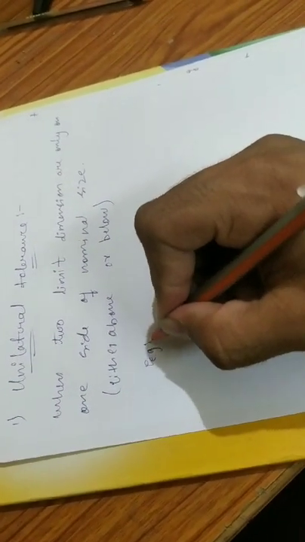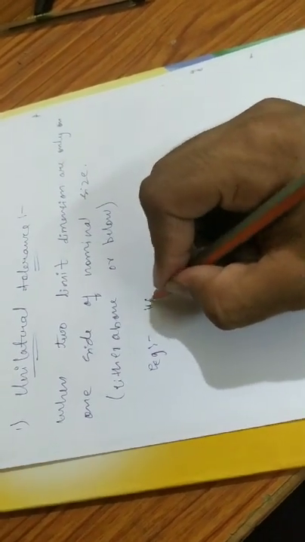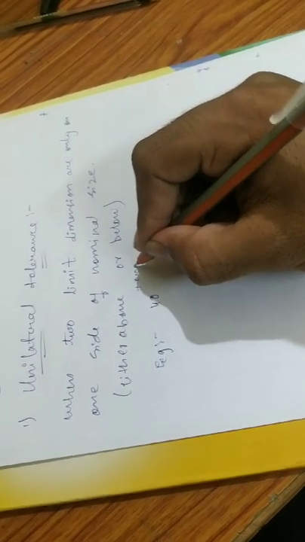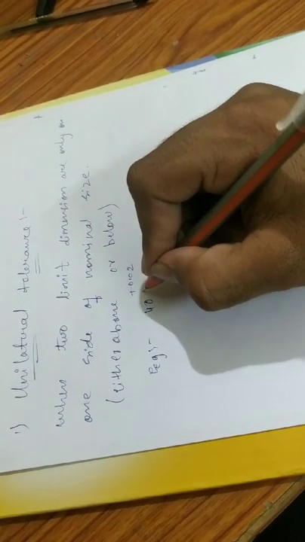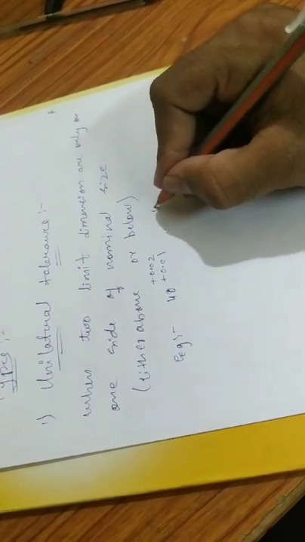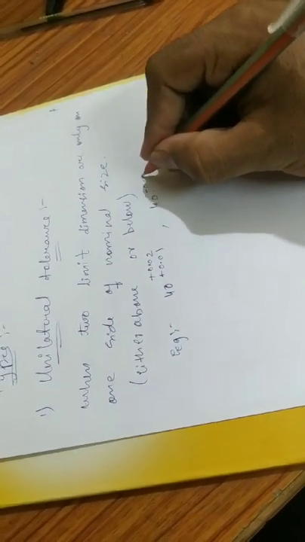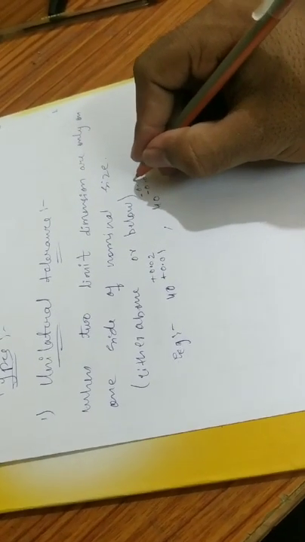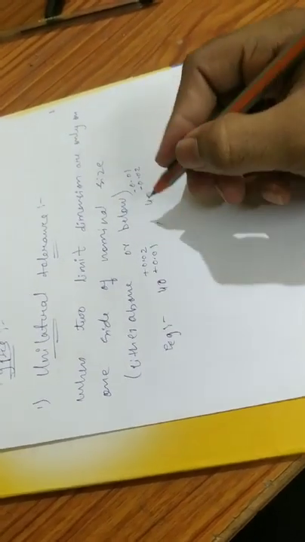For example, a basic size of 40 with an upper limit of 0.02 and a lower limit of 0. These are examples of unilateral tolerances. Here both the limits are above the nominal size or below the nominal size.